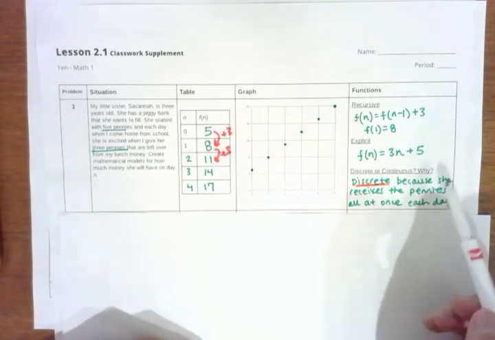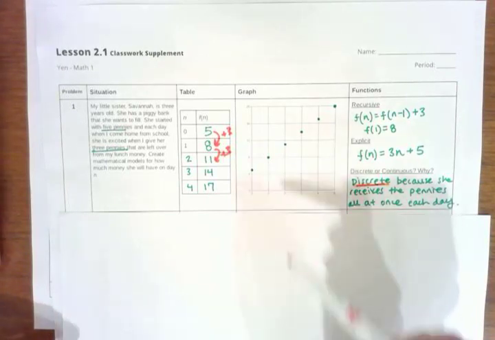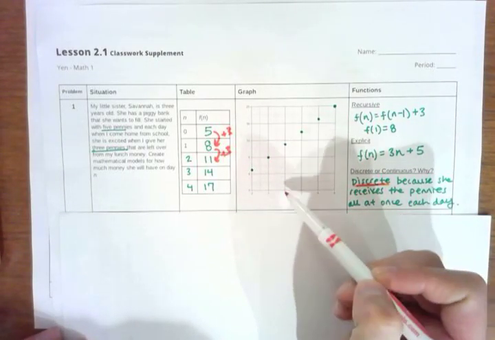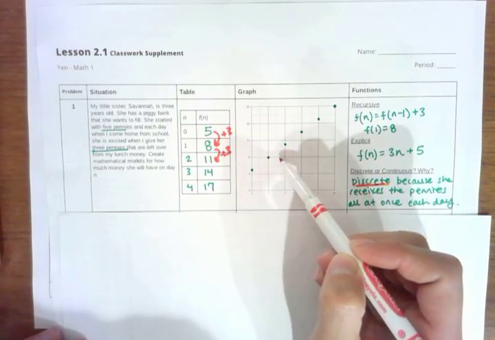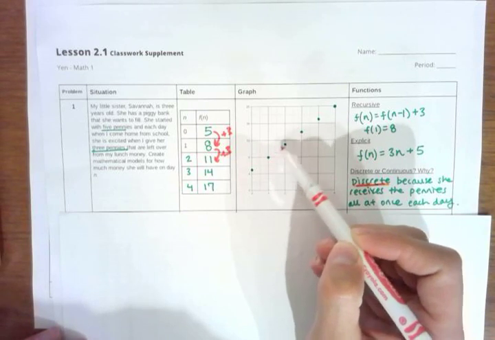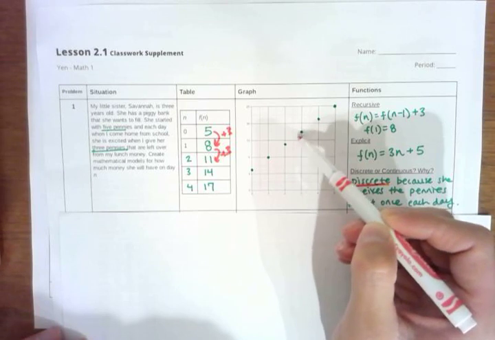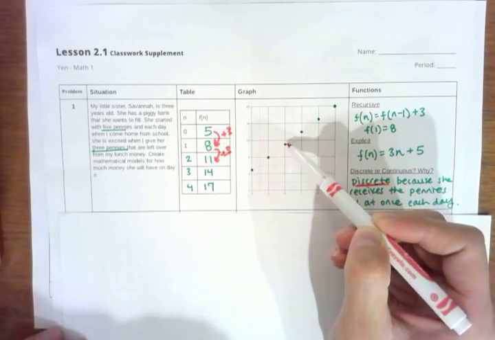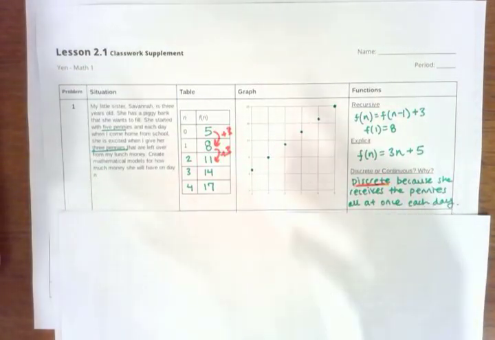This is going to be a discrete function. And it's discrete because she receives the pennies all at once on each day. So between day 1 and day 2, for example, she's not receiving any more pennies. She only receives the 3 new pennies all at once on day 2. So we don't draw a line between 1 and 2. Between day 2 and day 3, she doesn't receive any new pennies until she gets all 3 at once on the new day. So we don't draw a line between 2 and 3. The change happens all at once. It's discrete. Don't connect the line.